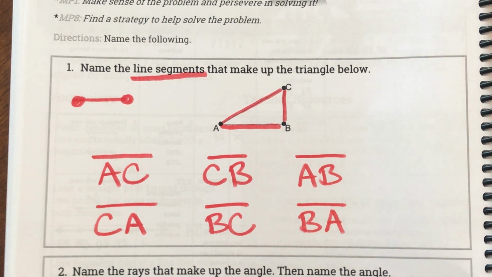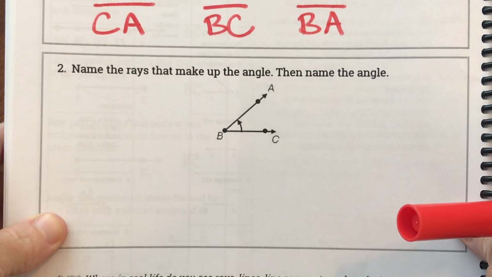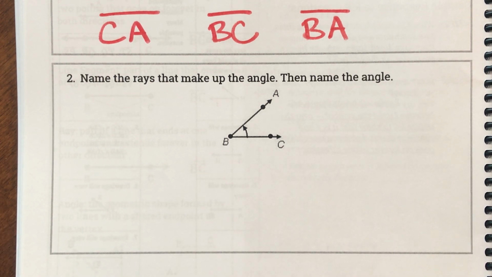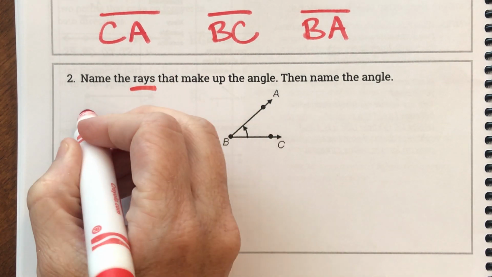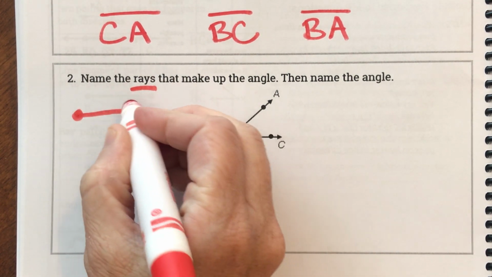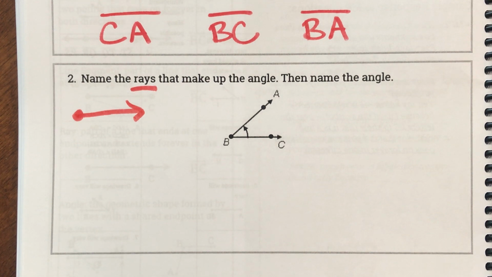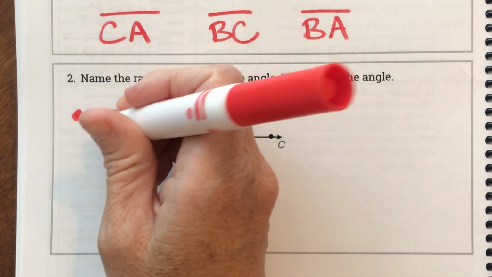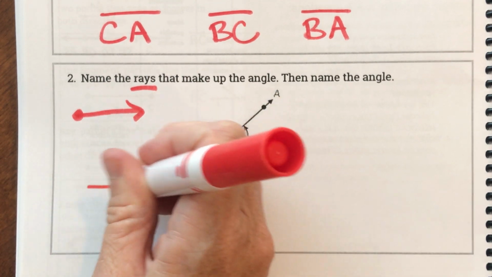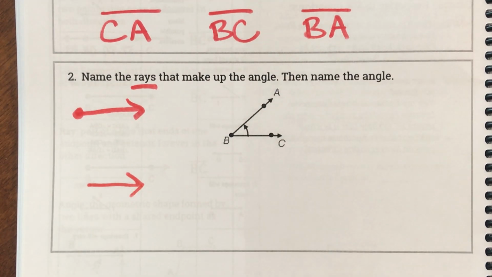Okay, let's look at my next one. Name the rays that make up the angle, then name the angle. Okay, so the rays, what I remember is a ray looks like this. It's an end point with the arrow. Okay, and the symbol for this, or the notation, just is that. I don't have my end point on it.